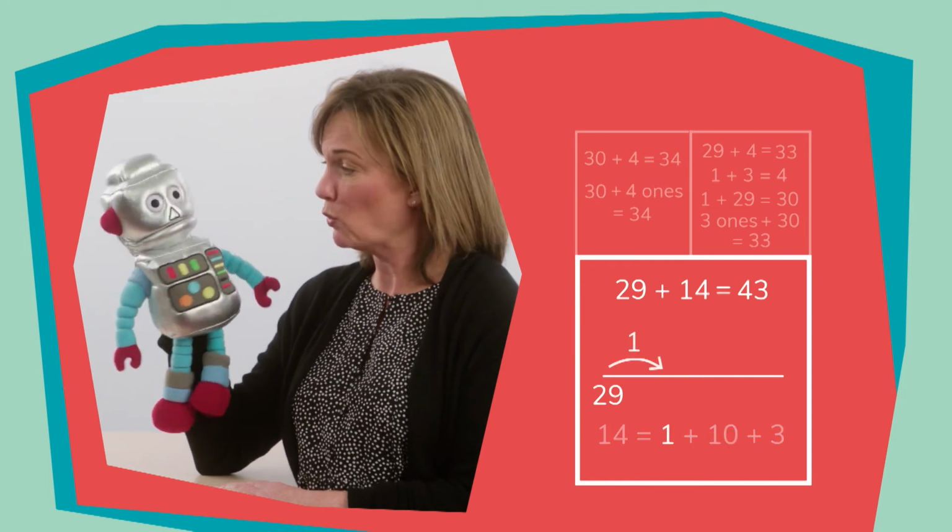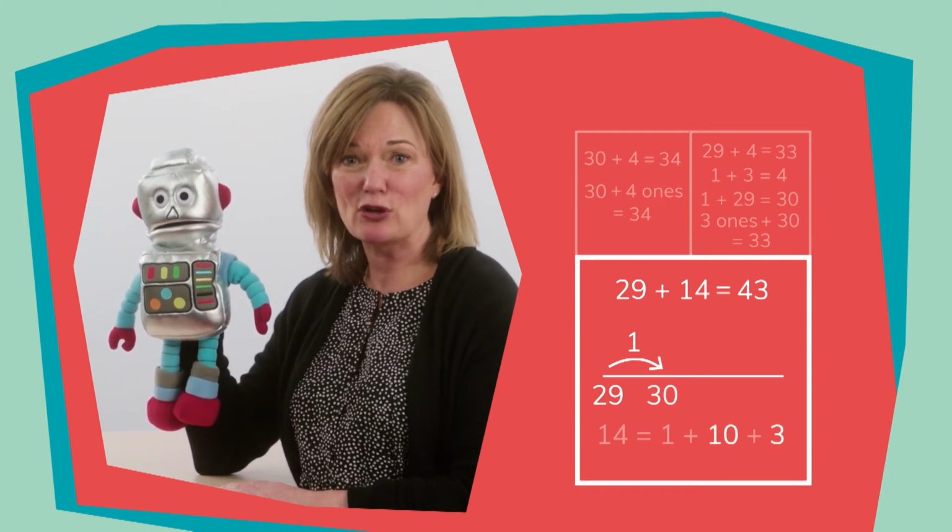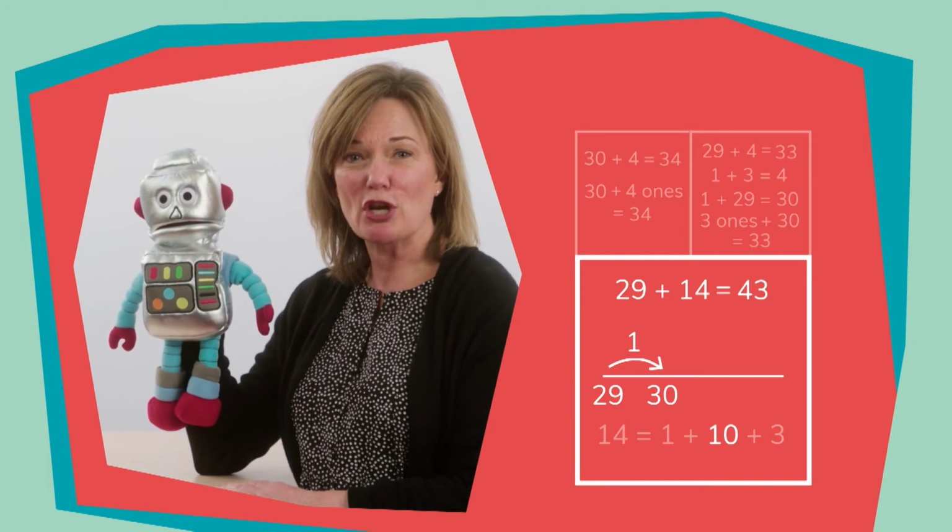If we have an open number line, we will begin at our biggest number, which is 29. Now we have to jump 14, but that's a lot to do in our heads, so we can decompose that number. First, we jump 1, and we land on a friendly number, and that number is 30. Now, we have 13 left to jump, so we jump 10 more, and we land at 40, another friendly number. Then, we have 3 left to jump, and we land at 43.